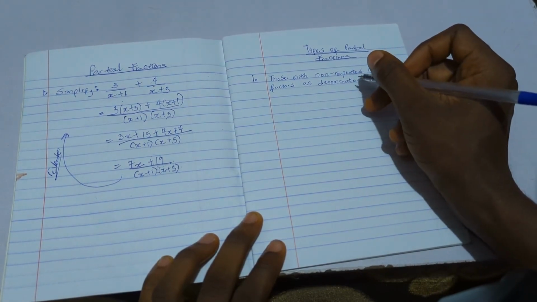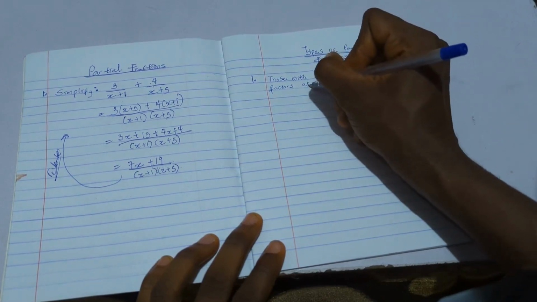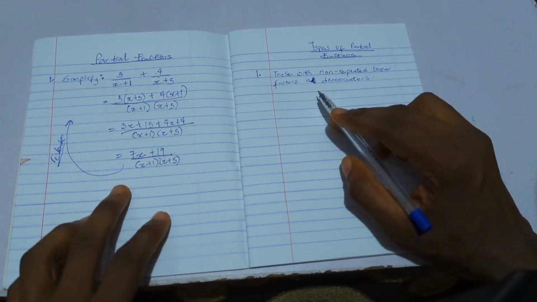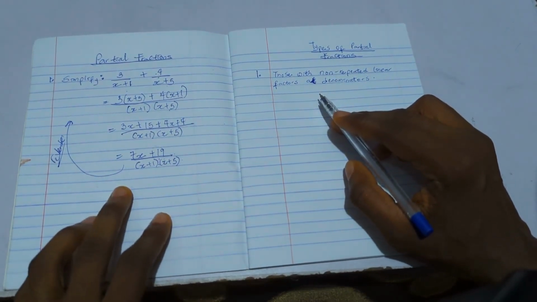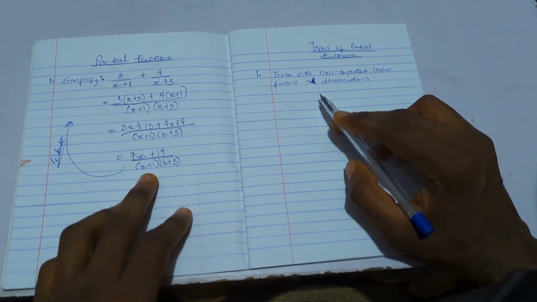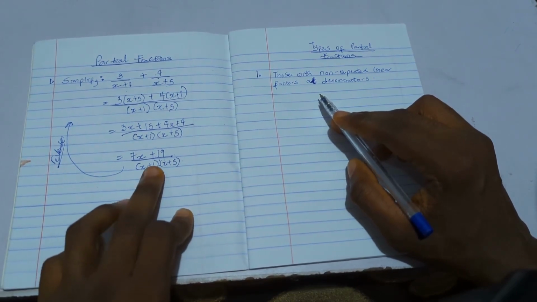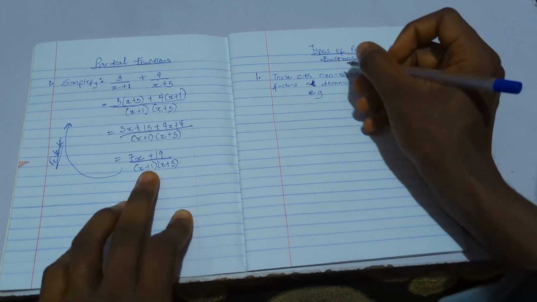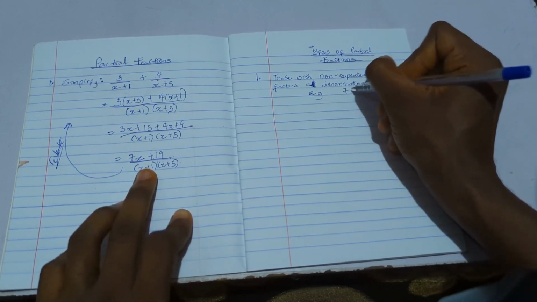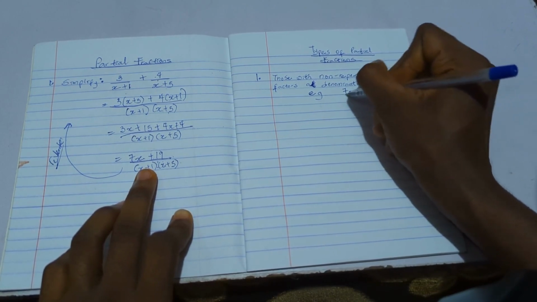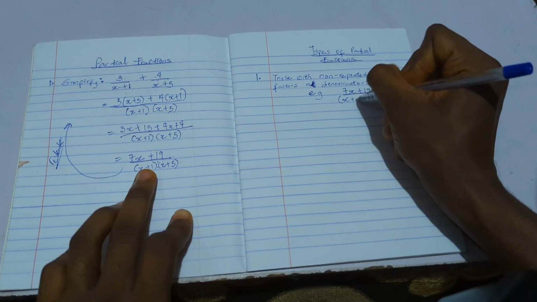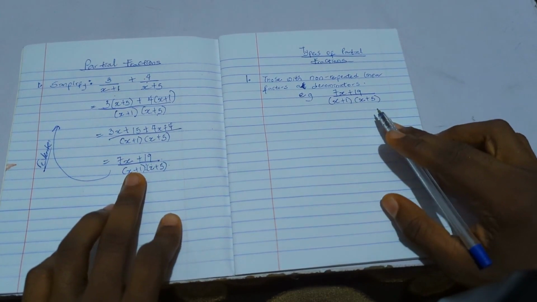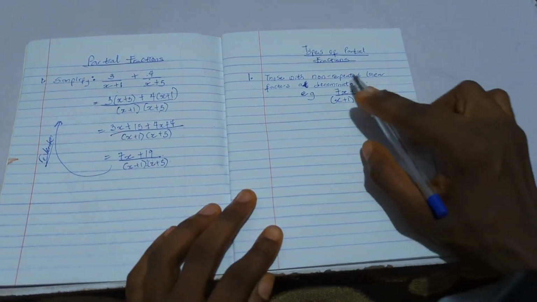In this particular case, we have linear denominators. When we say an equation is linear, it means that the highest power of the unknown is 1. So let me leave the example here so that whenever you see something like that, we have it. So 7x plus 19 over x plus 1, x plus 5. That's the easiest case of partial fractions, which we call type 1.